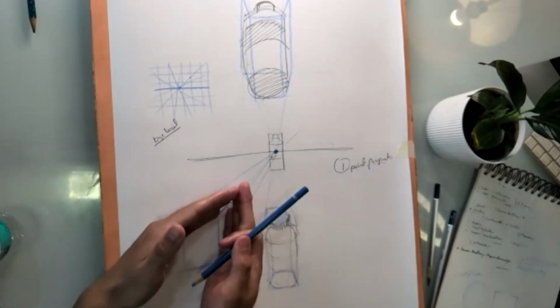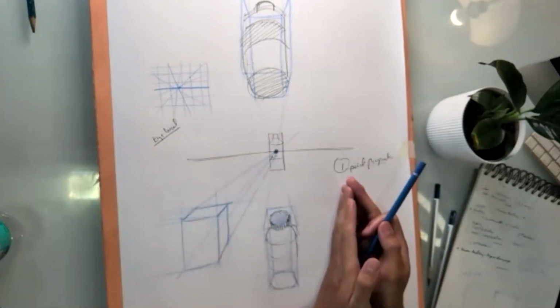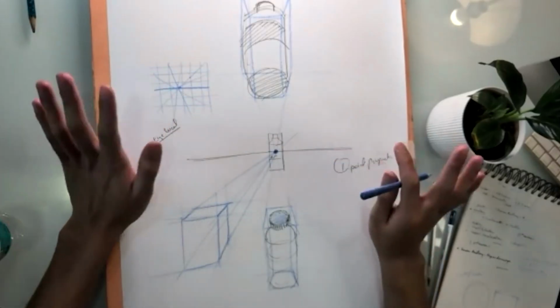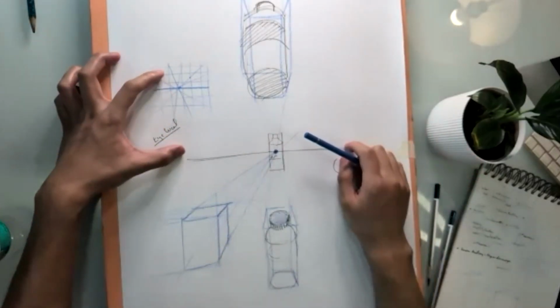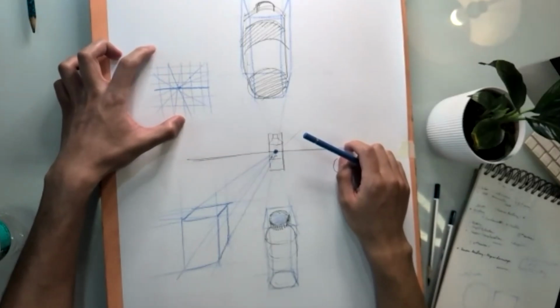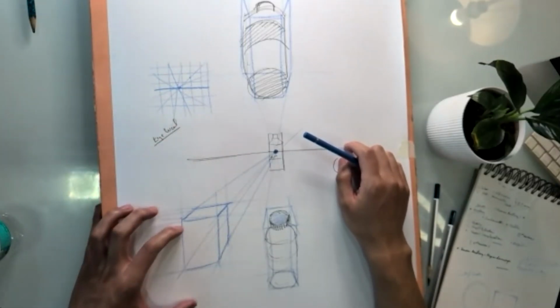It could be on the left, it could be over here, exactly at the eye level, no matter, right? Once you understand this concept, this simple method, it will be so much easier for you.